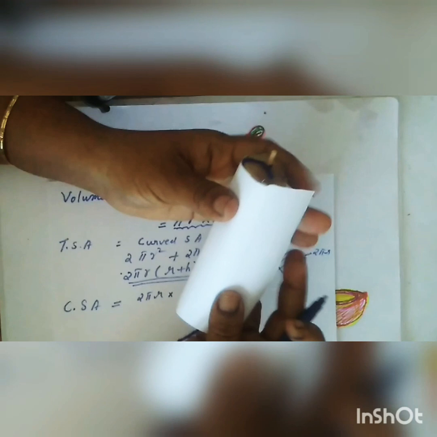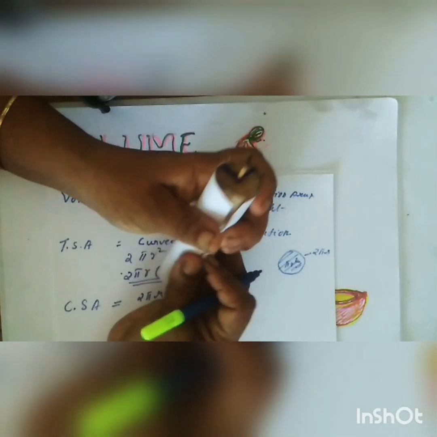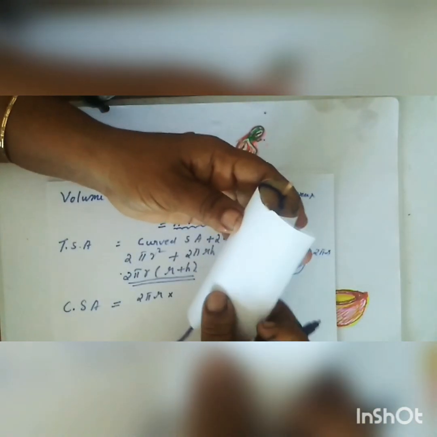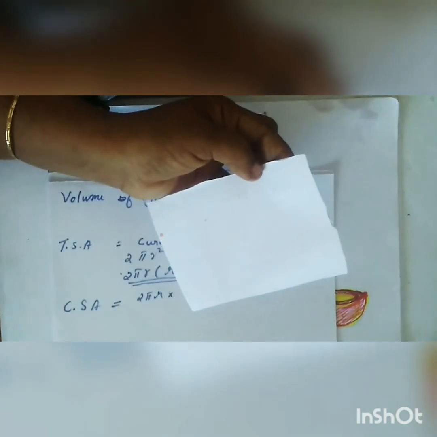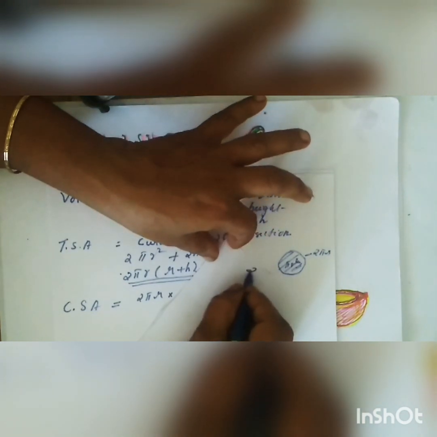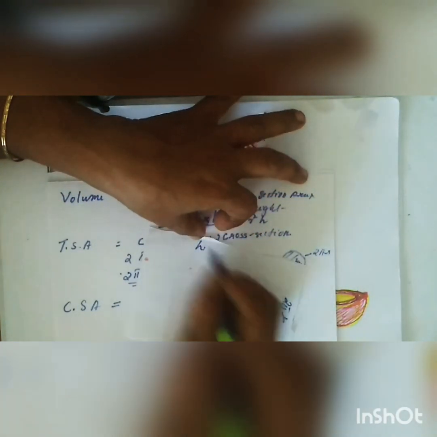Then I cover it with a paper. The area of this paper will be the curved surface area. It is like a rectangle. This length is equal to 2 pi r and here the measurement is h.